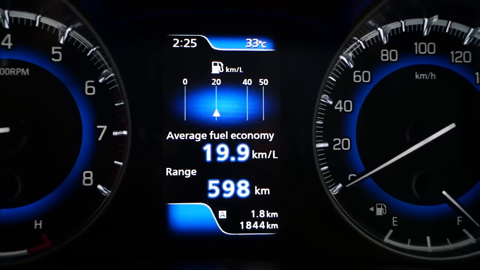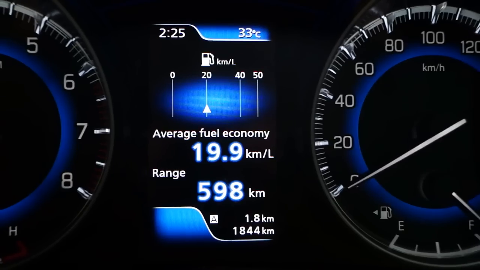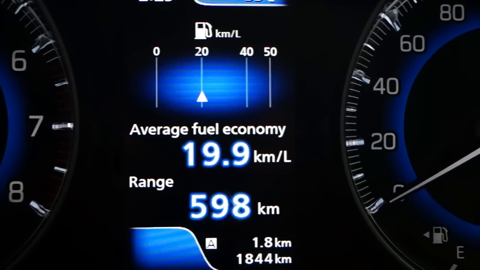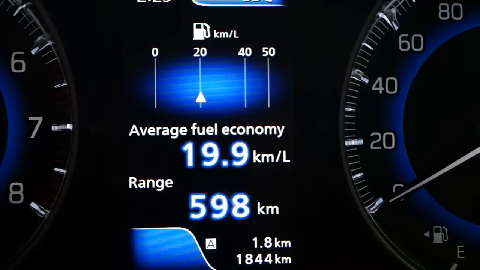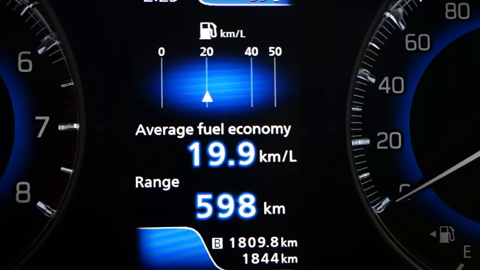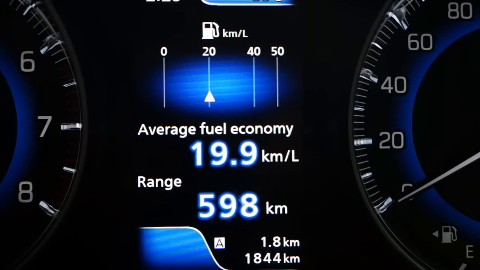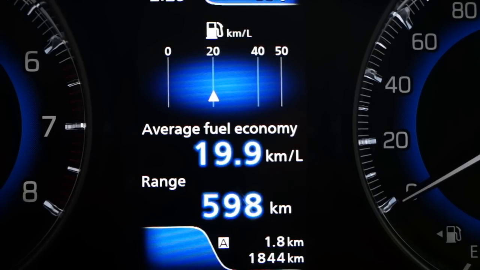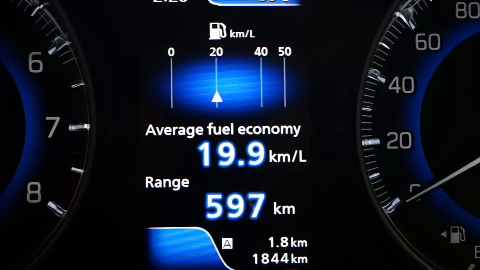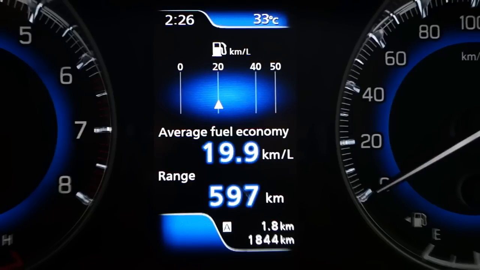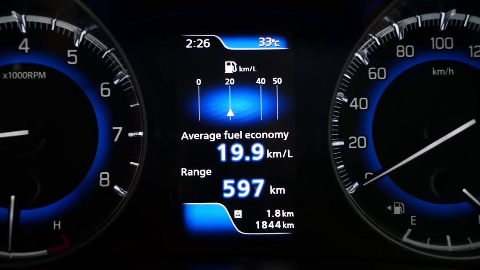So at the bottom of the screen there is an odometer, and above that we have a trip meter. So it has two trip meters, A and B. We can switch between both the trip meters just by clicking the left side joystick, or if you want to set it to 0 you have to hold it for 3 seconds.